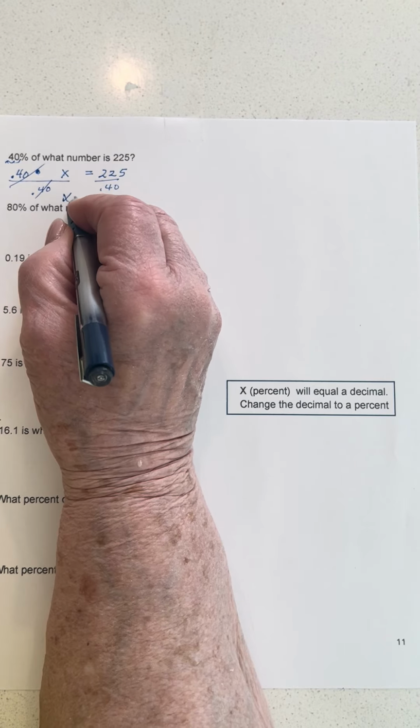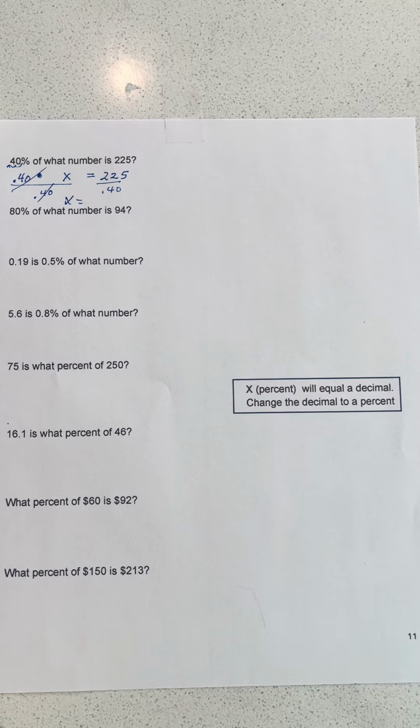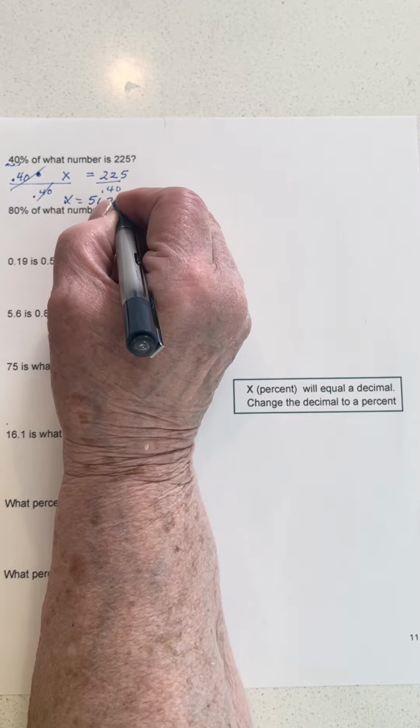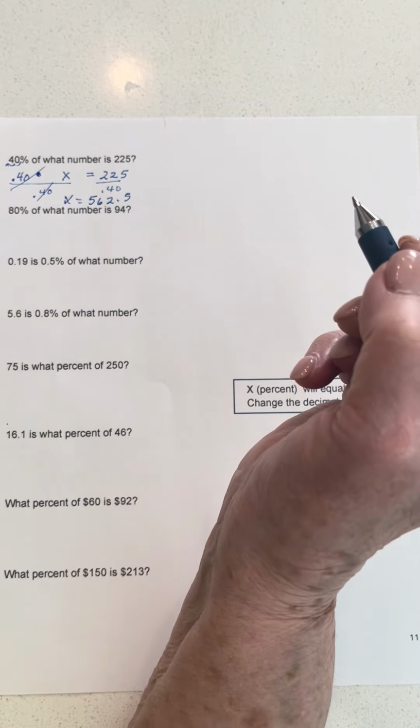That tells us what x is. So on my calculator, 225 divided by 40 hundredths would be 562 5/10.